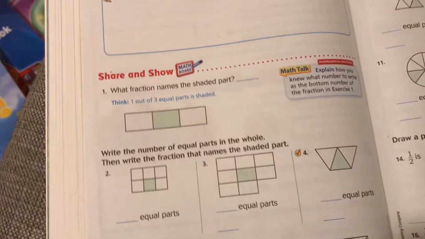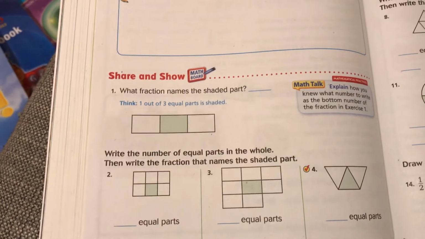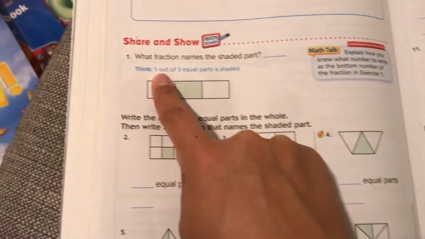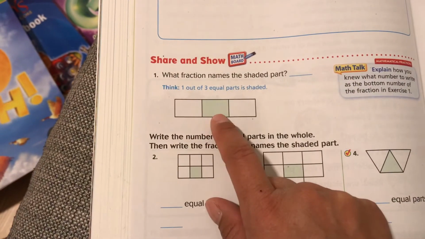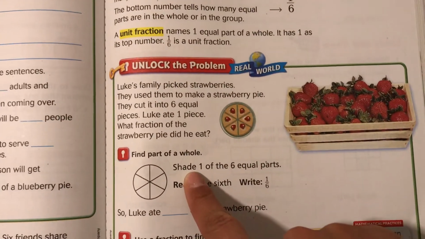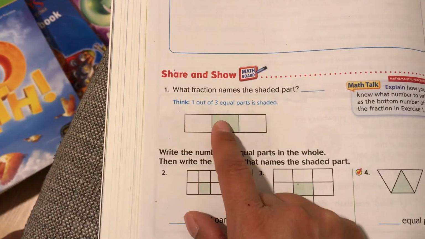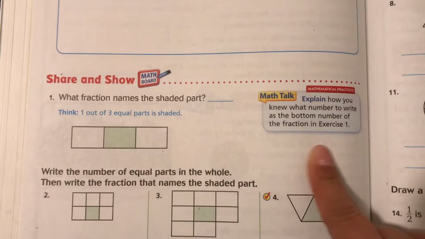So let's move on to the share and show, and we're going to do these together, okay? What fraction names the shaded part here? Well, 1 out of 3 equal parts is shaded. So 1 out of 1, 2, 3. If I look back, how do I write that again? 1 of the 6 equal parts was 1 over 6. So in this case, 1 out of 3 equal parts should be 1 over 3, 1/3.